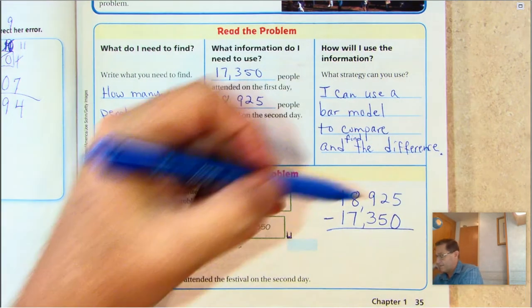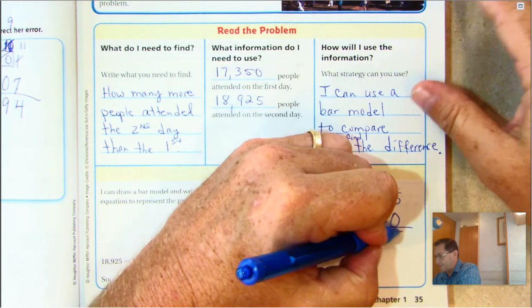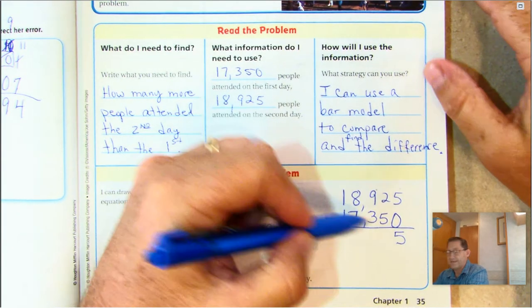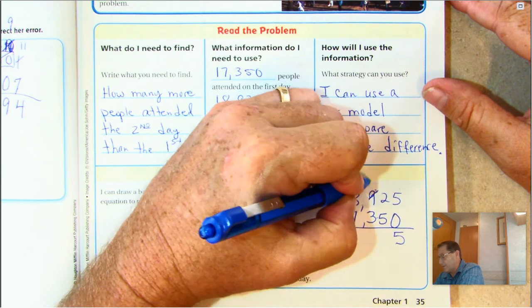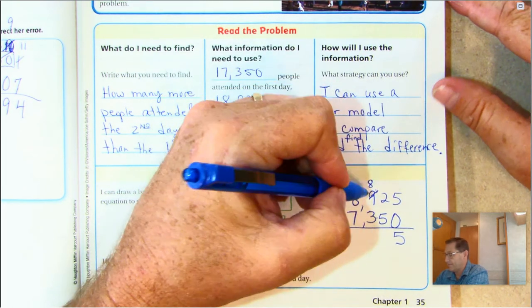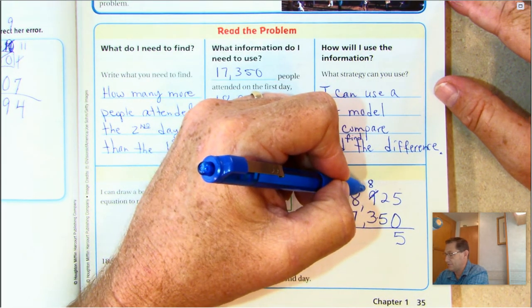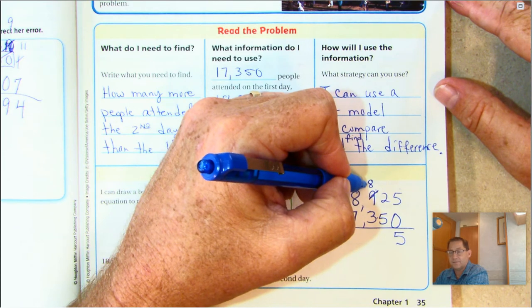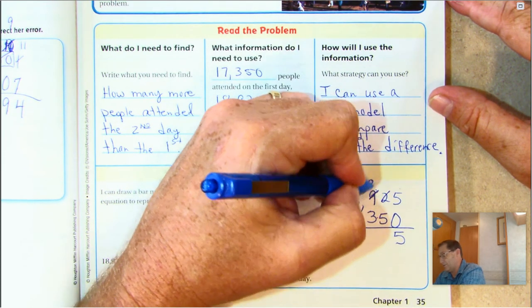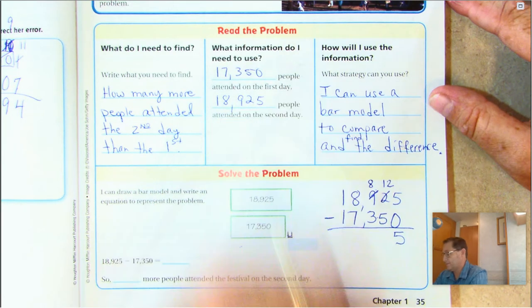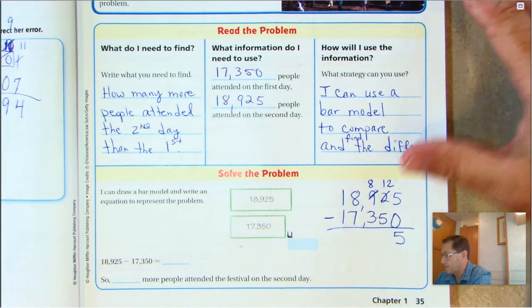Okay, 5 ones take away 0 ones is 5. 2 tens take away 5 tens. We can't do that, so we'll regroup, and we'll trade the 9 hundreds for 8 hundreds and 10 tens.